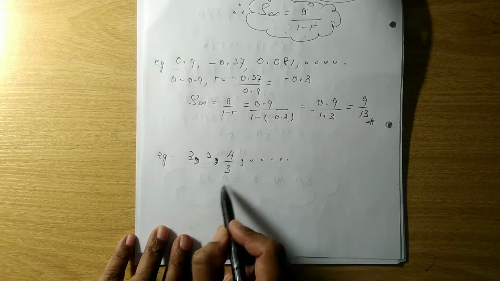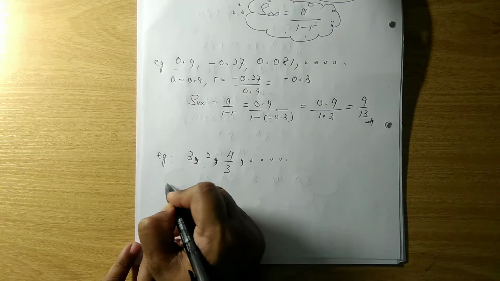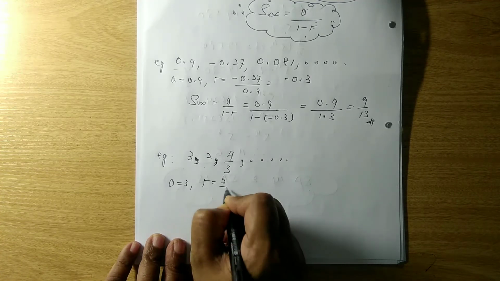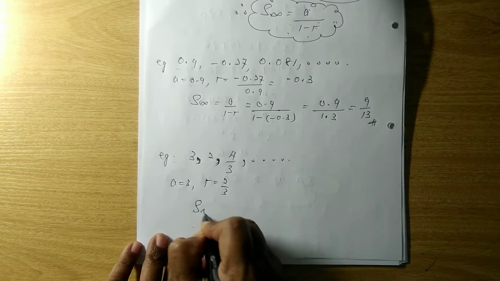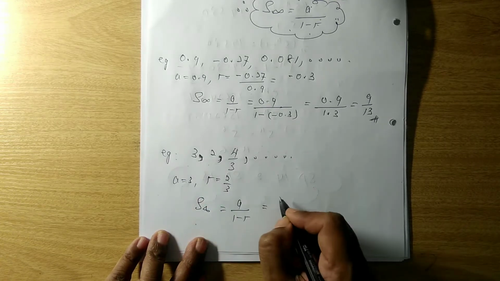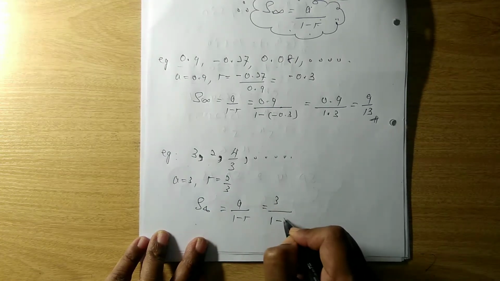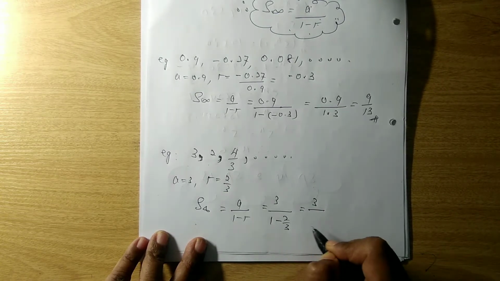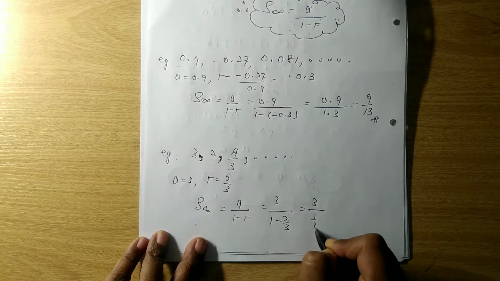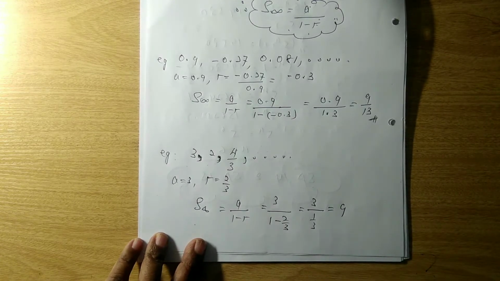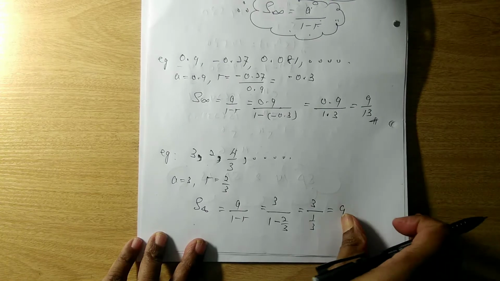Let's say I've got 3, 2, 4 over 3 and so on. Here my a is 3, and my r will become 2 over 3. So S infinity is a over 1 minus r. a is 3, and 1 minus r is 1 over 3. So 3 divided by 1 over 3, you should get 9. So that's one.